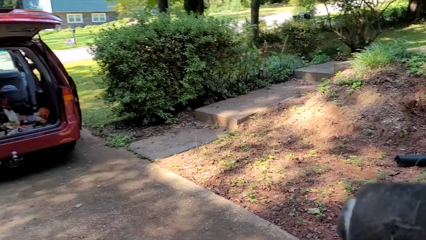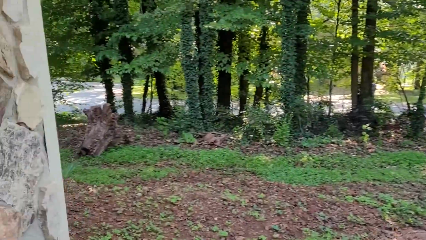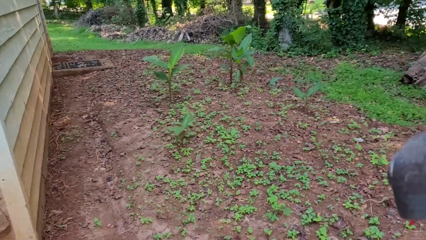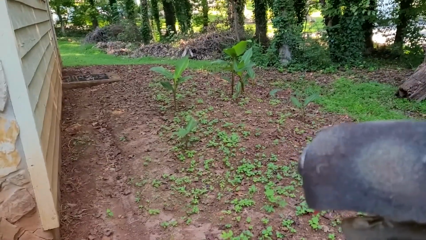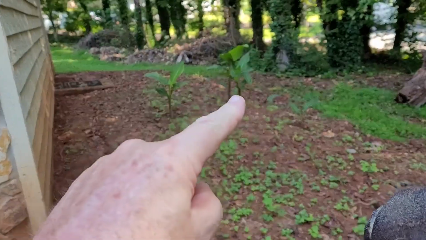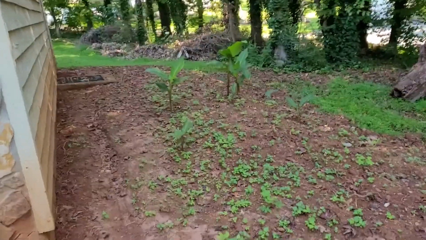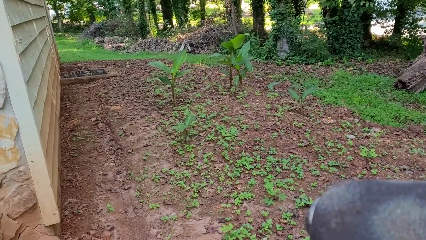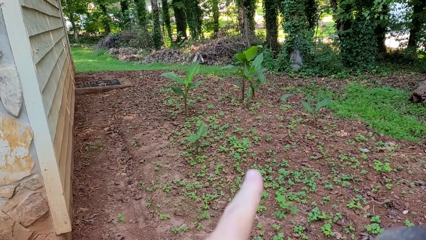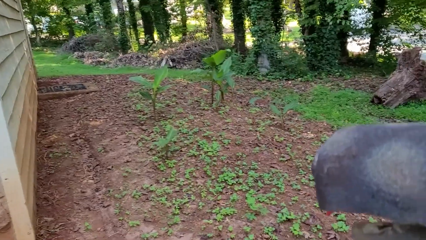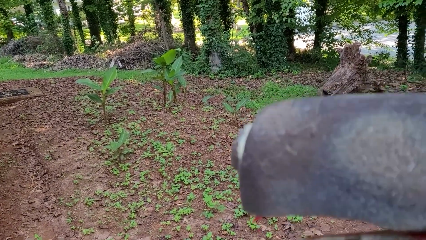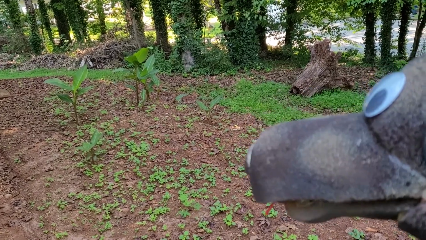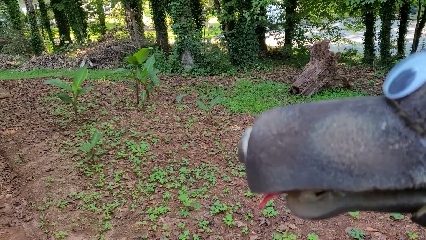Let's look at this other side. Let's come over here. Yeah, that looks good too. Look at those cannas popping up there. Those are cannas right there. They are just indestructible, it seems like. So that turned out really good. We've got a nice wide pathway here that we can use. So I'm going to say that's it on the grading for now. We may do a little bit more on it, but that'll be it for this video.